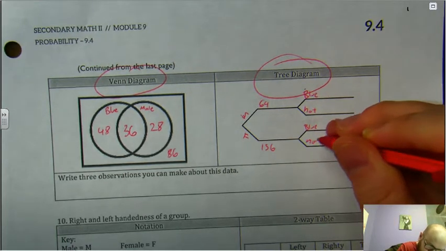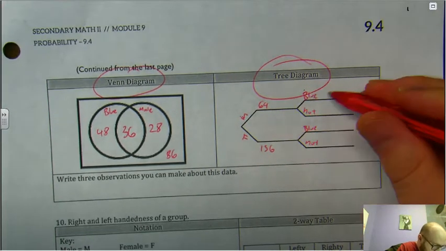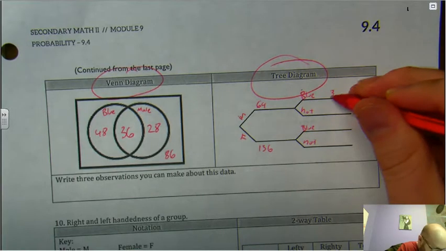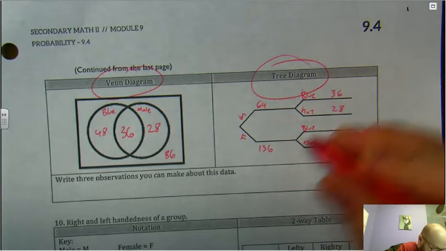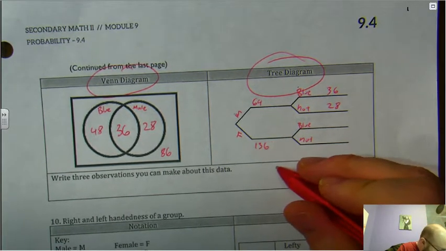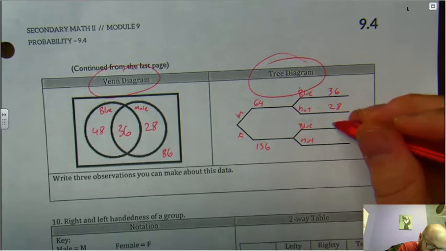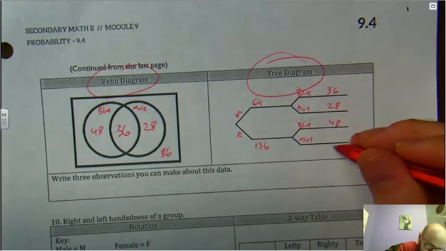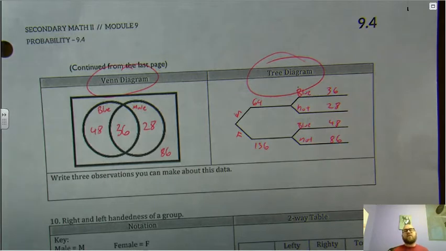Of our males, the blue was 36, not blue was 28. Of the females, the blue was 48, and the not blue was 86. So then we're just taking this data, slicing it up in all these different ways.